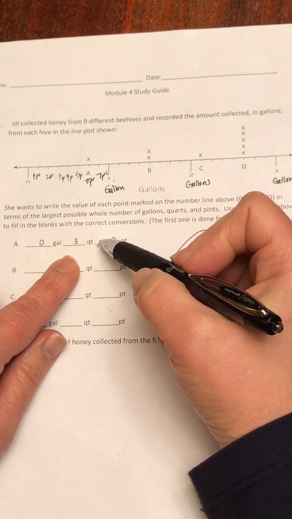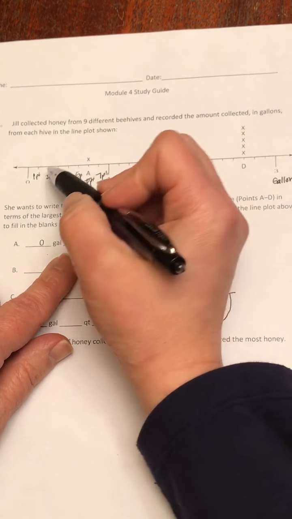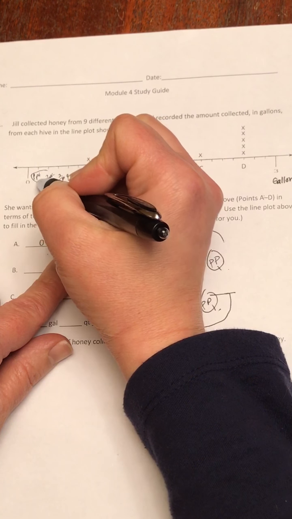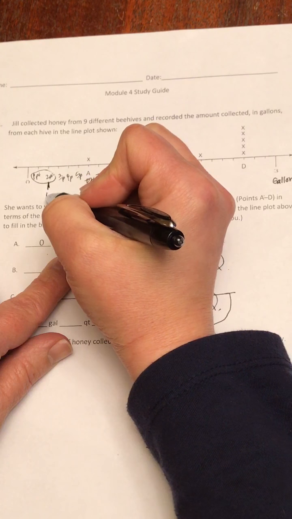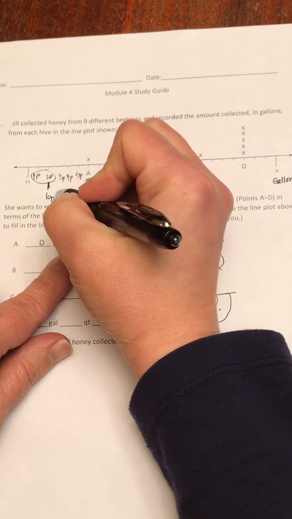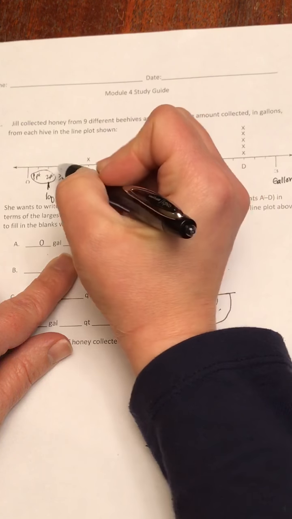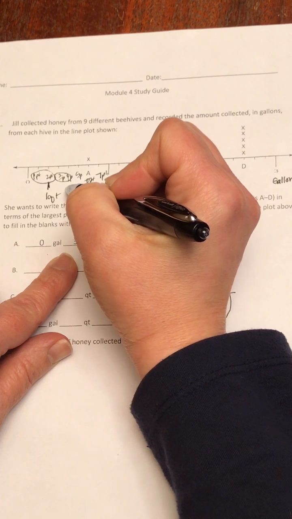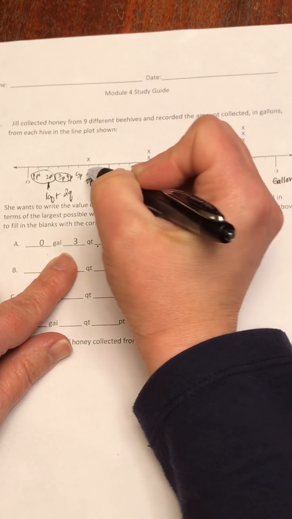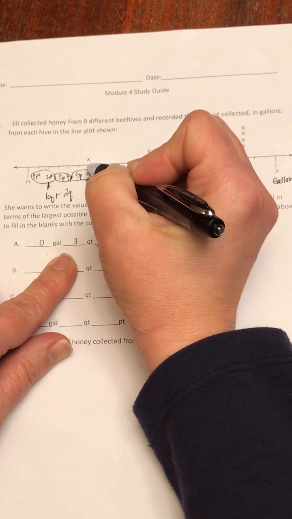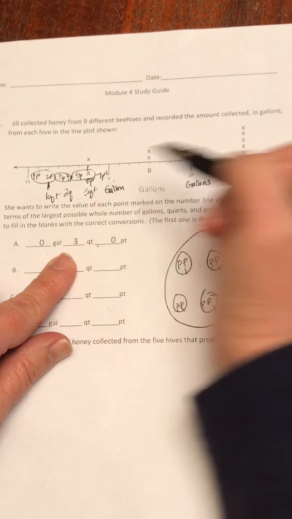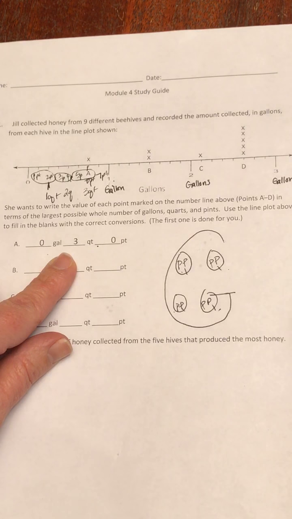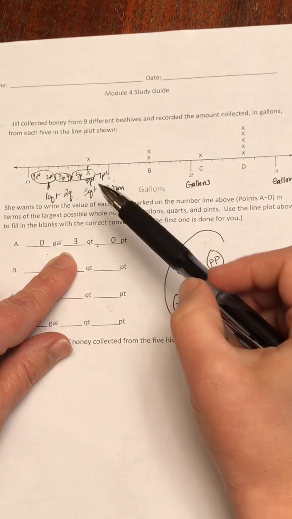But how did they get 3 quarts? Well, 1 pint, 2 pints. That line there would be 1 quart. The next 2 pints would be 2 quarts. The next 2 pints, that line right there where that X is, that means that that is 3 quarts. So that's where that 3 is coming from.